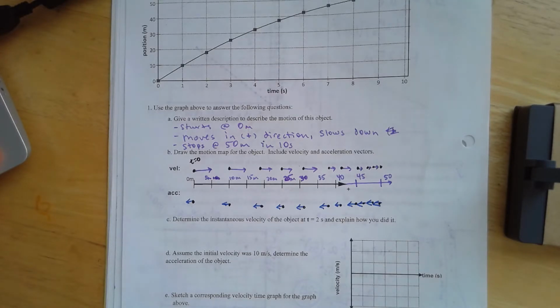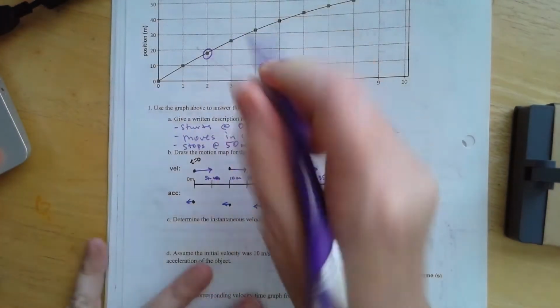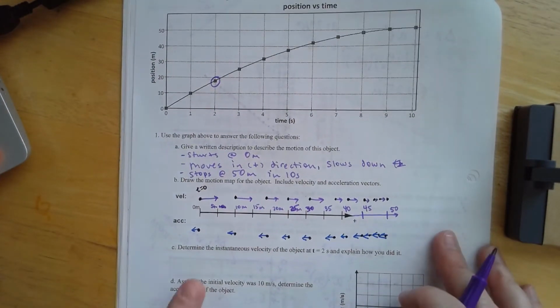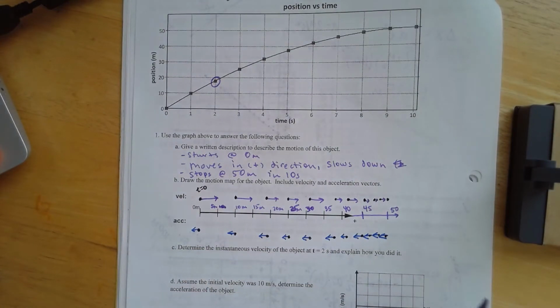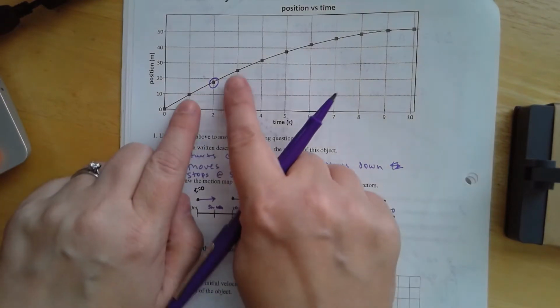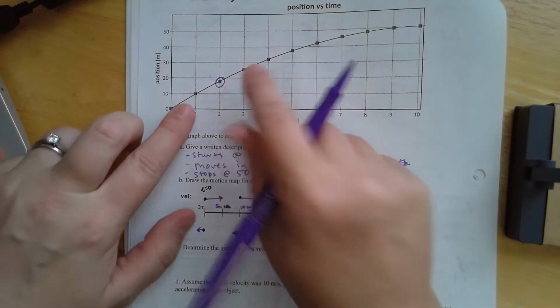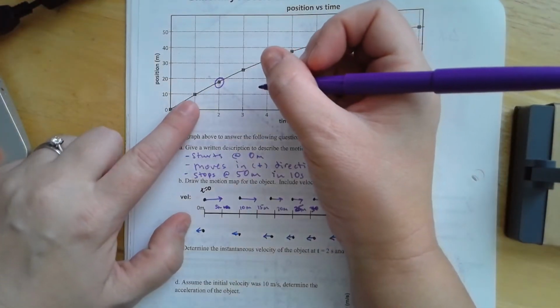So part C says determine the instantaneous velocity of the object at time equals 2 seconds and explain how you did it. So there's 2 seconds on our plot. We've talked about how to do instantaneous velocity. What you're going to want to do is determine the average velocity based on the data from 2 points that are an equal amount of time on either side. So it's finding the average velocity of two other points. If you want to use 1 and 3, which you certainly could, you would need to identify what values you think there were.